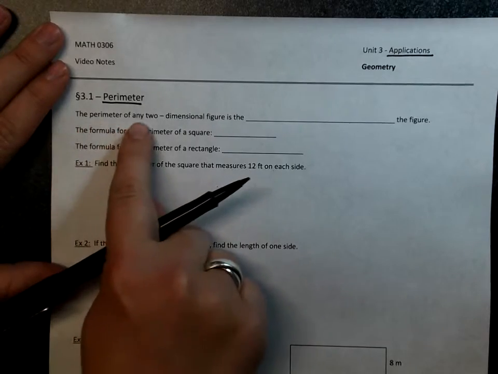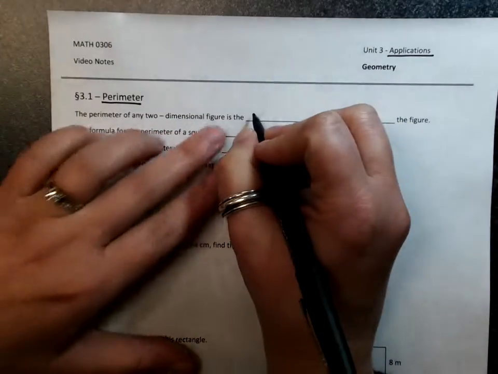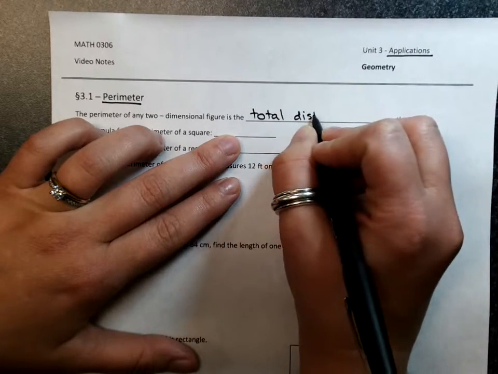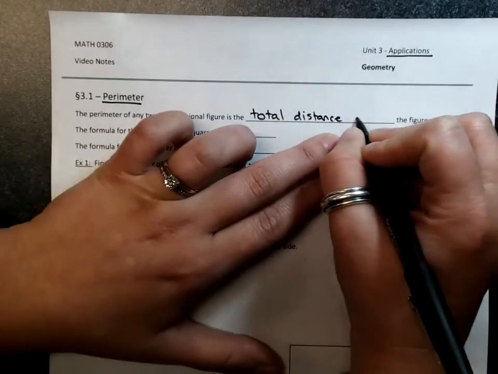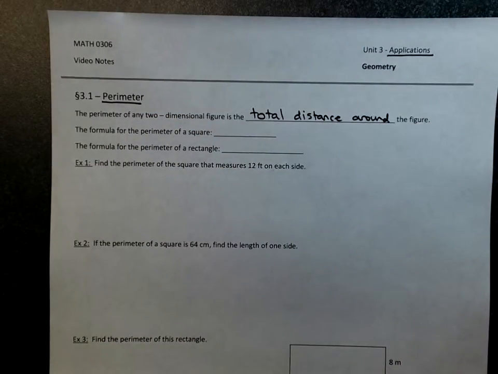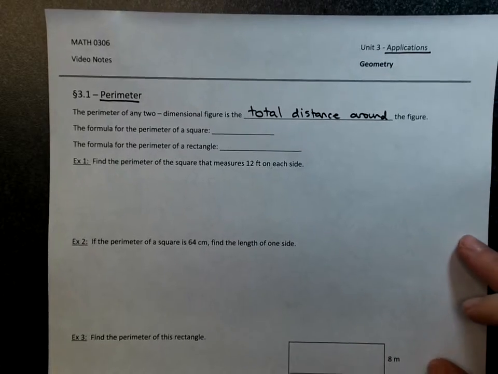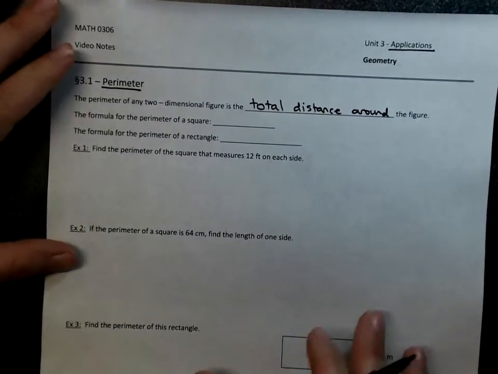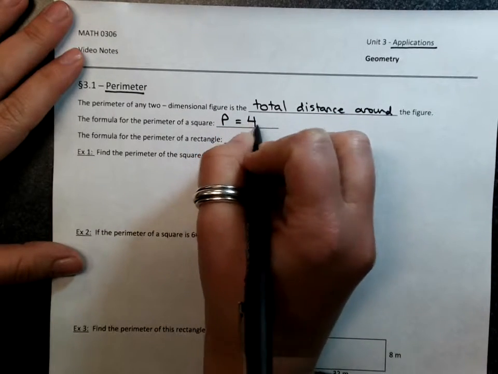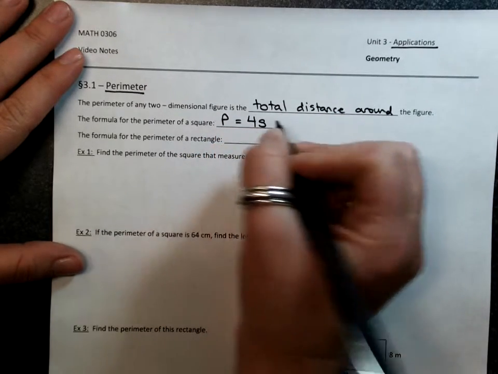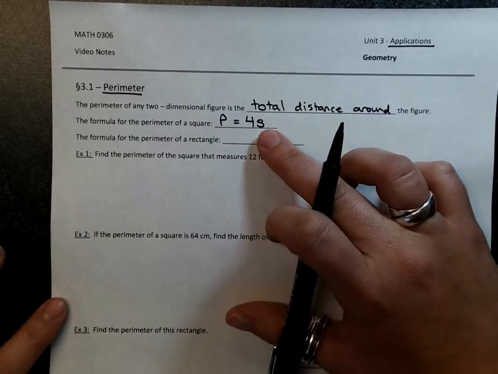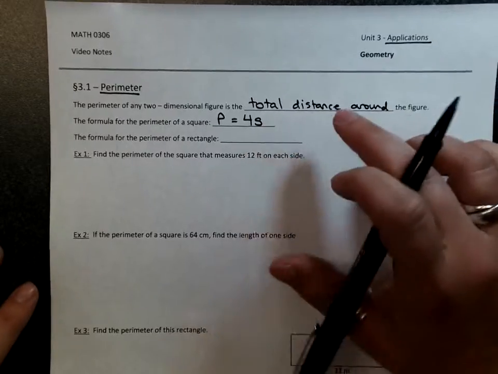So the perimeter of any two-dimensional figure is the total distance around the figure. So it's around the outside of the figure, the total distance. There's a couple formulas. The formula for the perimeter of a square is 4S, and they use the letter S to represent the side length. So 4 times the side length will give you the perimeter of a square.